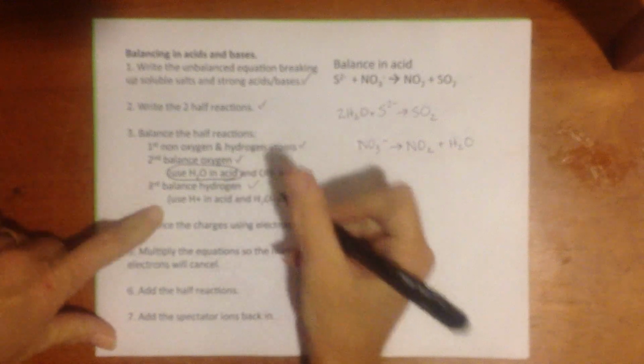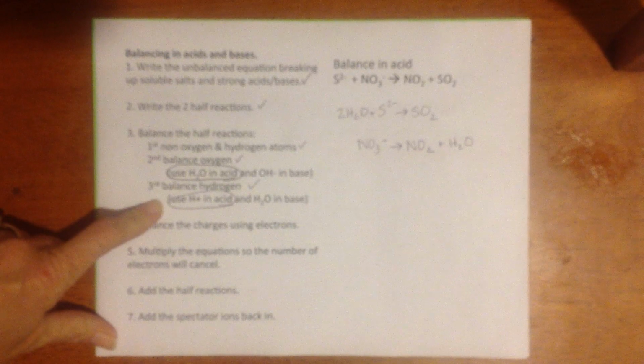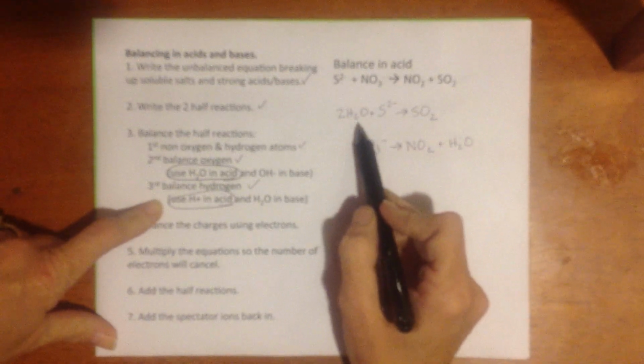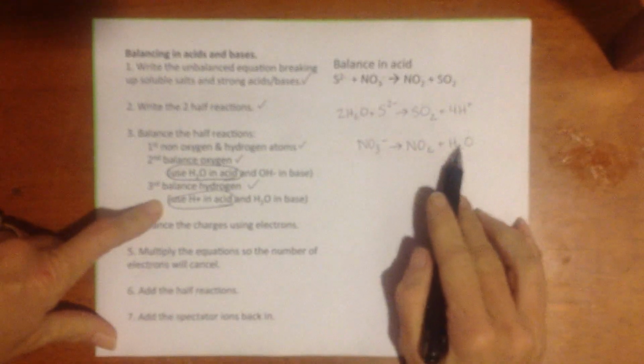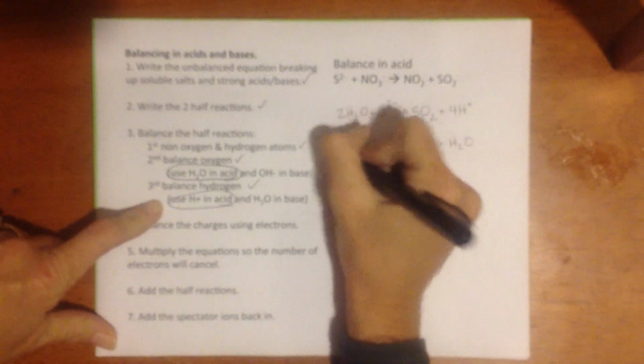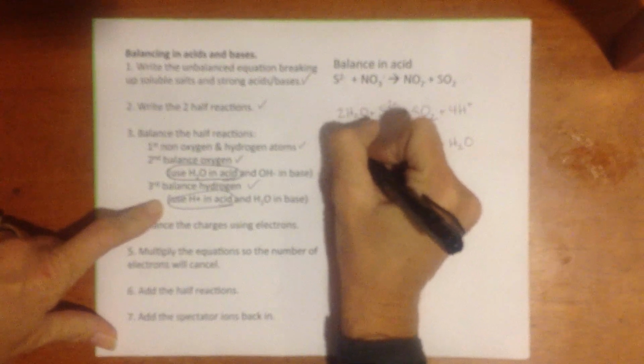Next, I'm going to balance my hydrogens using H because I'm an acid. I have 4 hydrogens, so I will add 4 hydrogen ions. I have 2 hydrogens, so I will add 2 hydrogen ions.